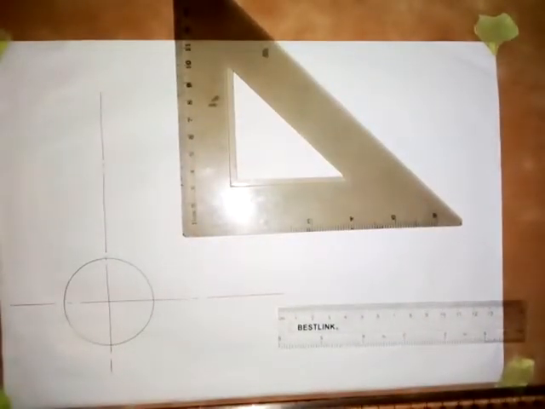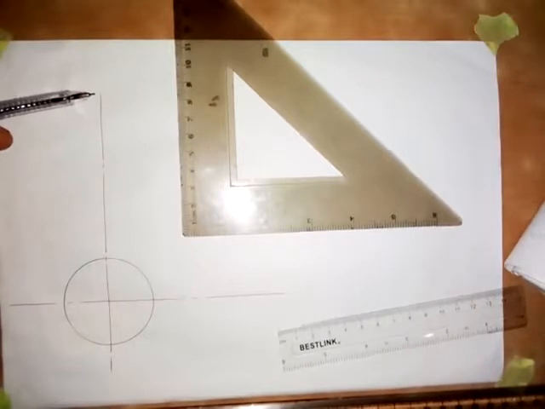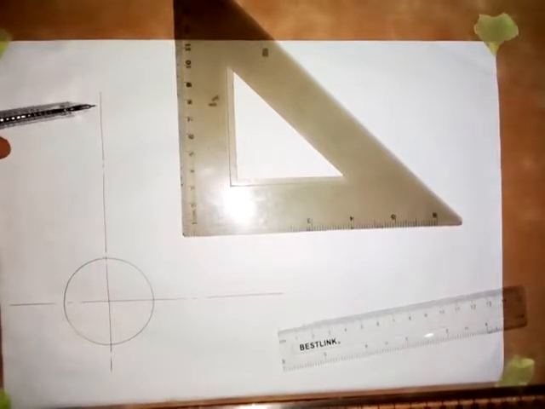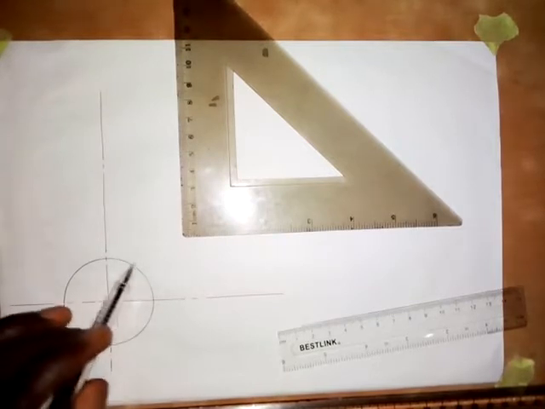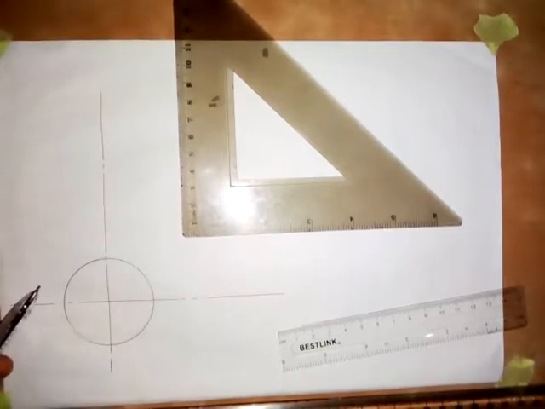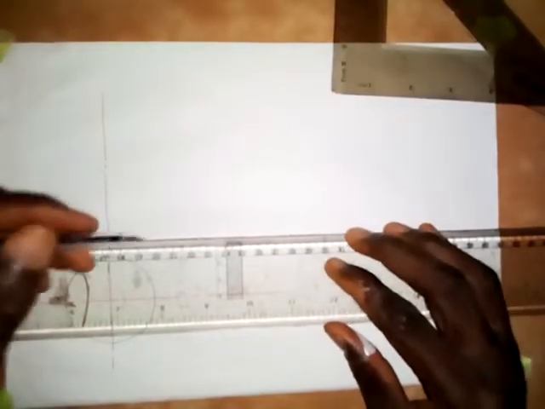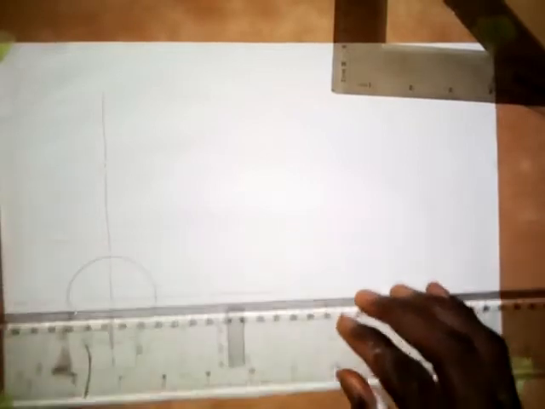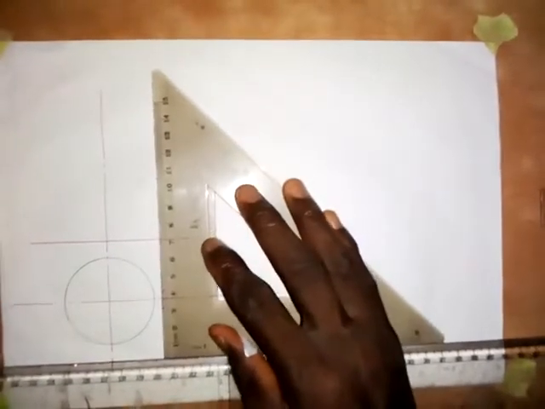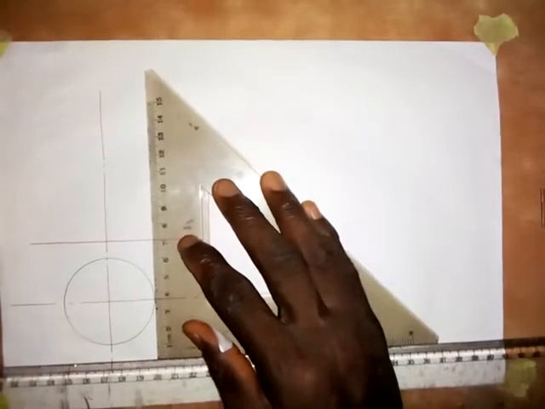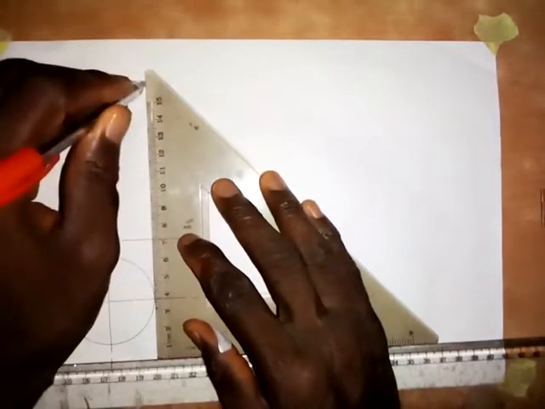Now, the first thing that you need to do, which I've done here, is to draw a vertical center line and draw a horizontal center line. Then draw the circular base of the cylinder, whose diameter is 50 millimeters. It means that the radius is 25 millimeters, and that's what I've done here. So after you have drawn the circle, the next thing is draw a horizontal line here, like this, and then from this point, draw a vertical line like this.